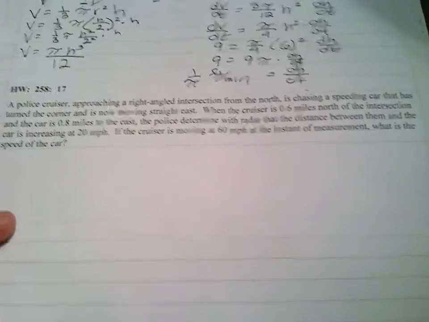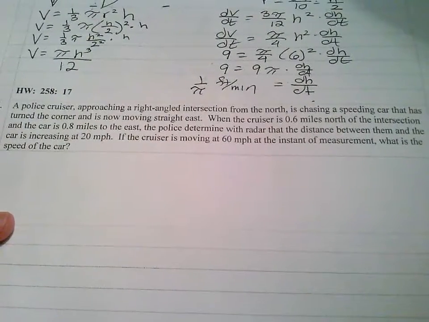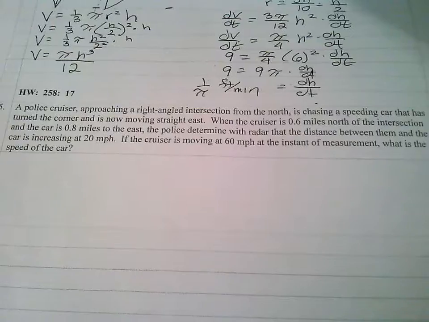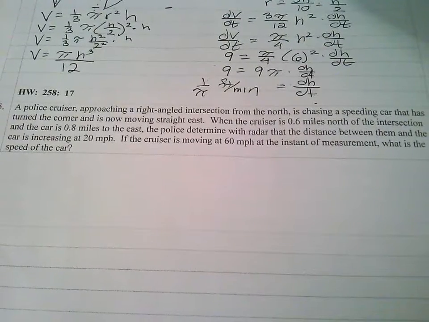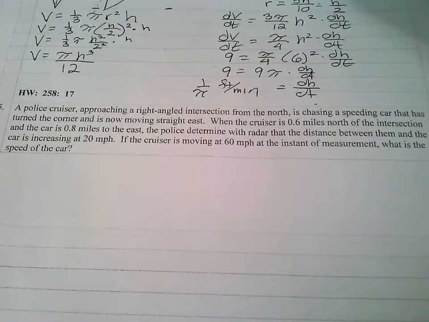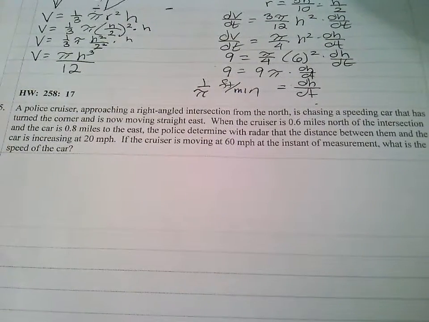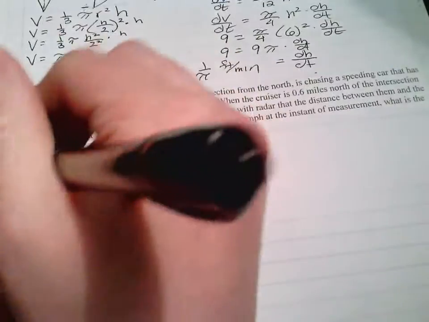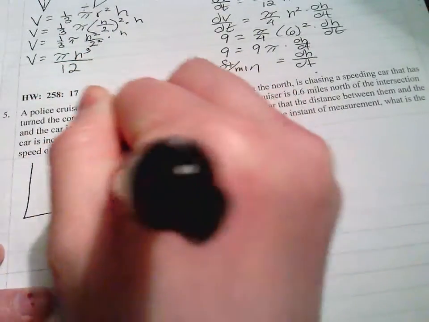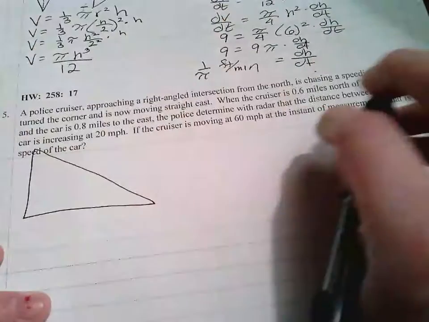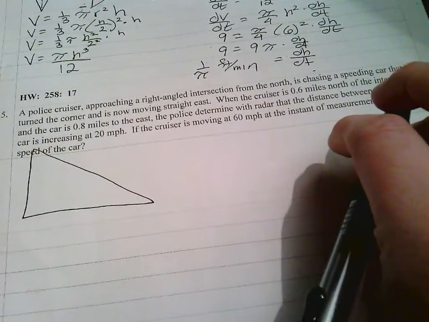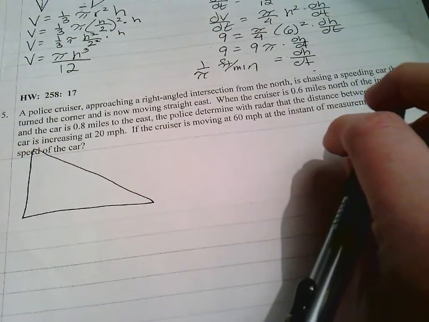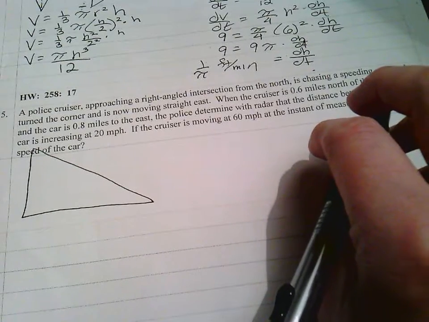Okay, a police cruiser approaching a right-angled intersection from the north is chasing a speeding car that has turned the corner and is now moving straight east.